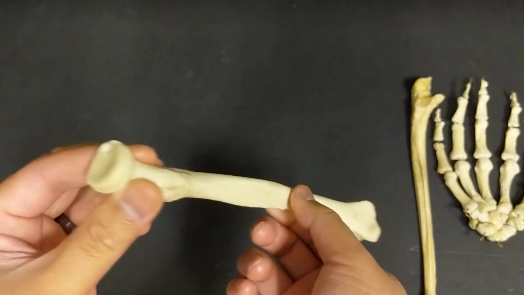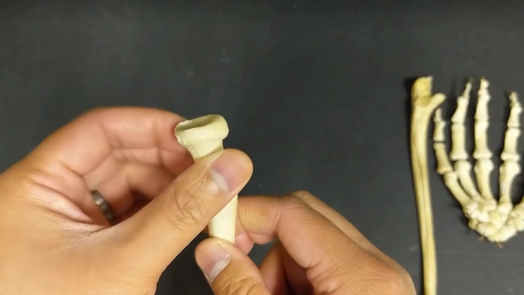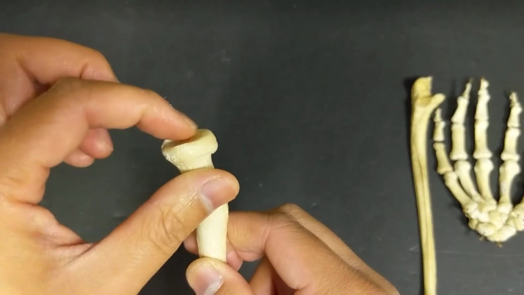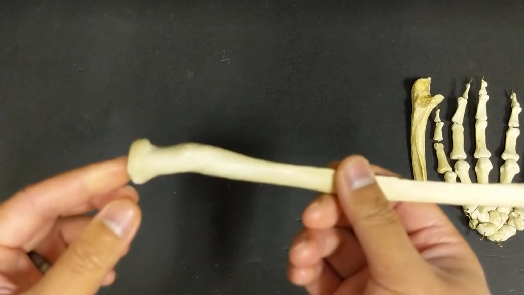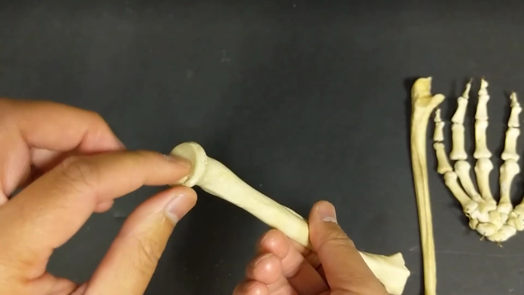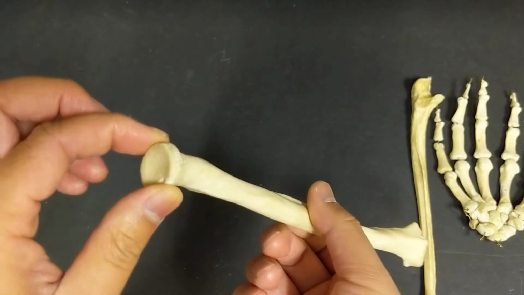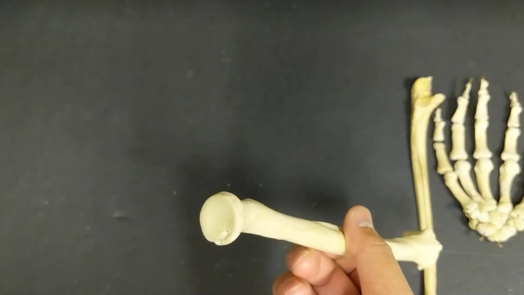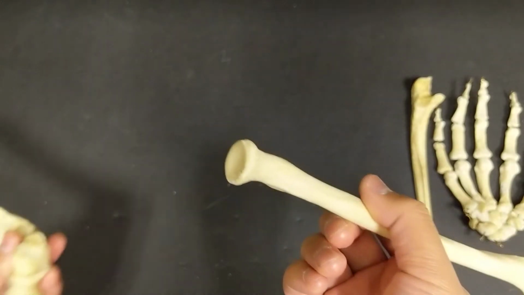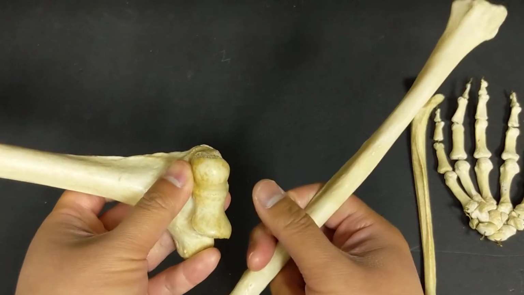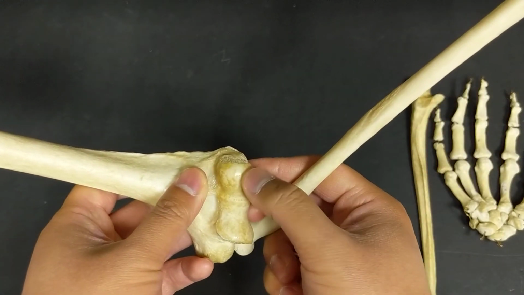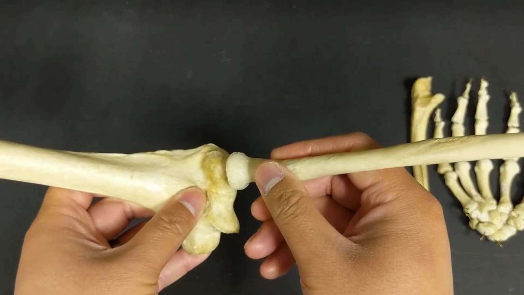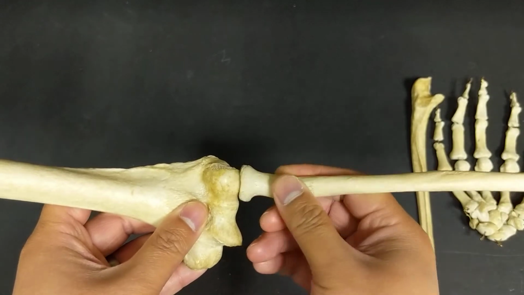Now, something that is not super easily seen is that you have this depression on the top of the head of the radius. At the very proximal most end of the radius, you have this very small little depression of the head of the radius. This is what's going to allow it to articulate with the humerus, specifically on the capitulum. So notice that you have a very small depression, and a very small bulge. These two are going to fit together.